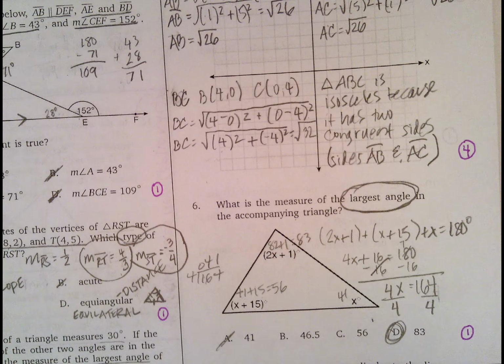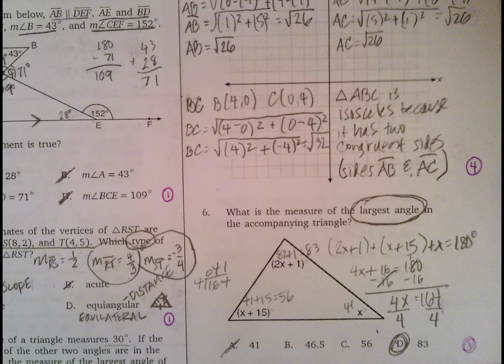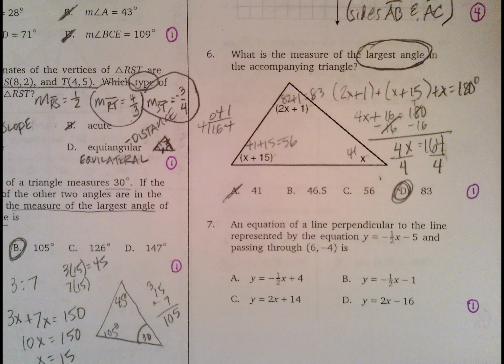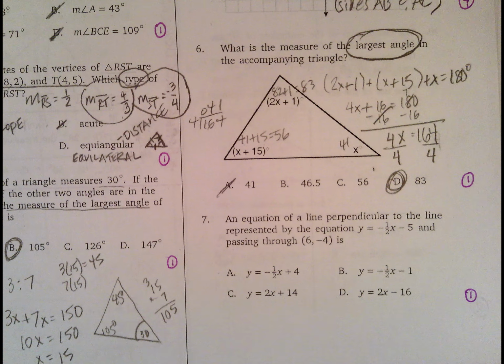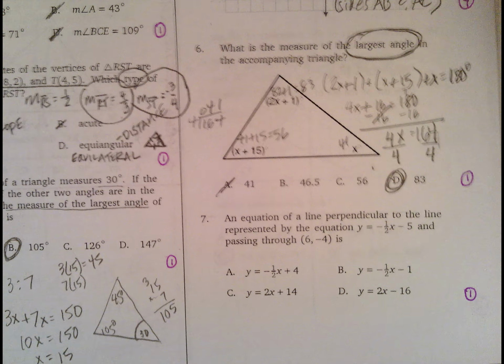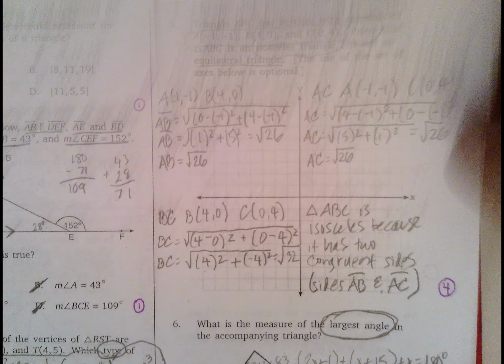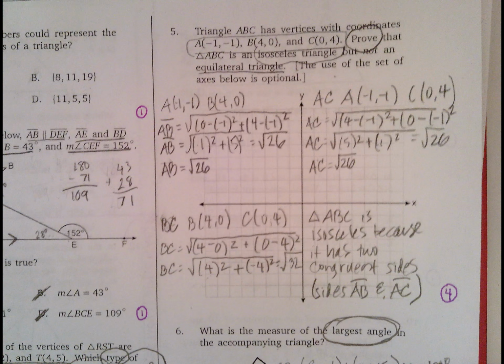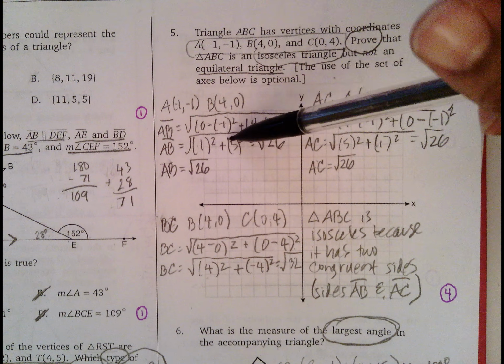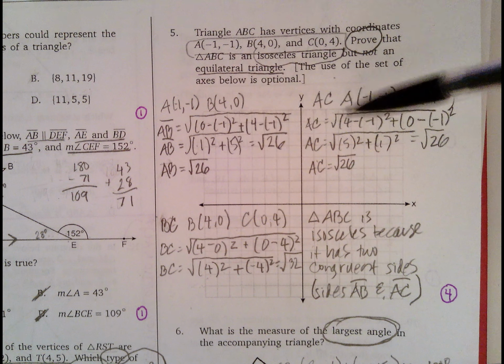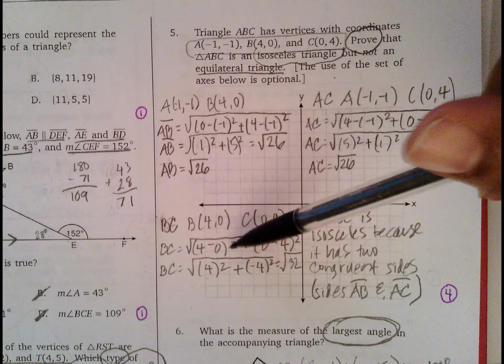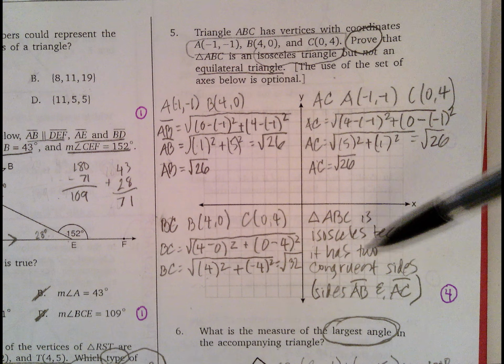Okay. And then the last question in this video is number 7, which is kind of a throwback question. So I'd actually want to go back to number 5. To get the full 4 points for this question, you would have had to do this, which would be 1 point, that, which would be 2, this, which would be 3, and this last statement would be 4.